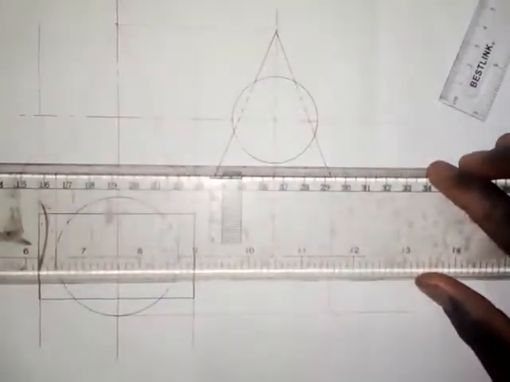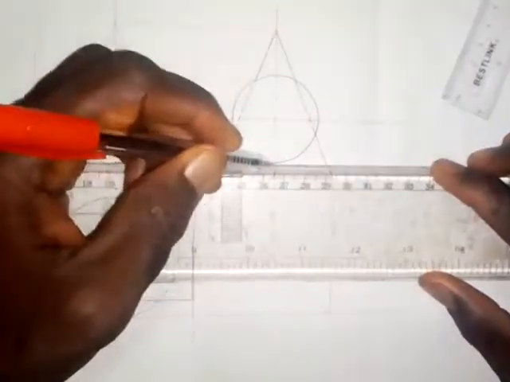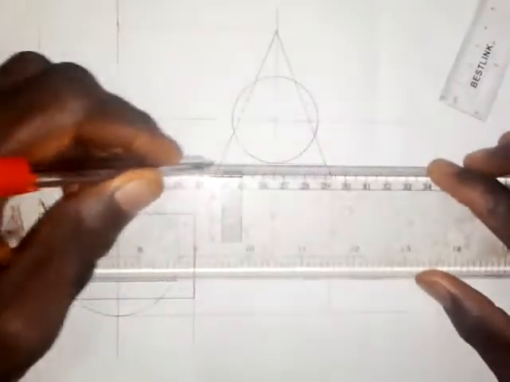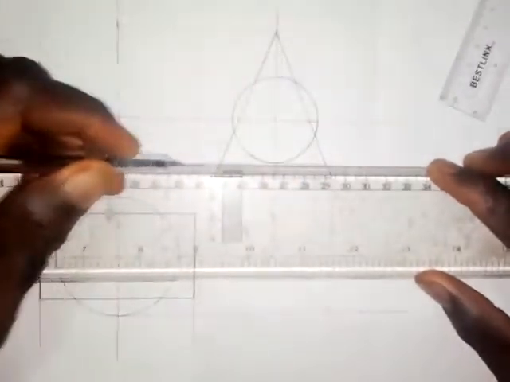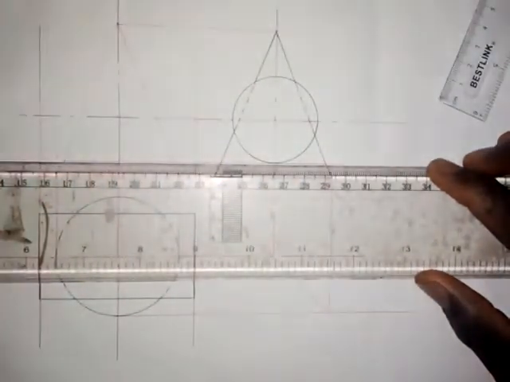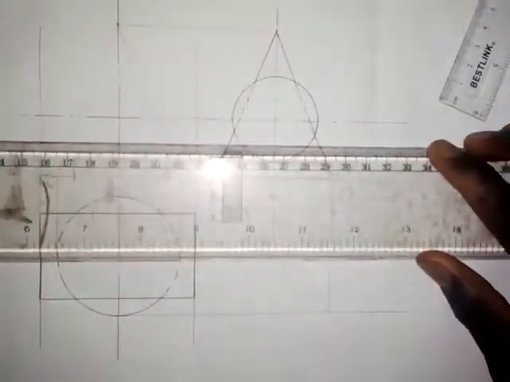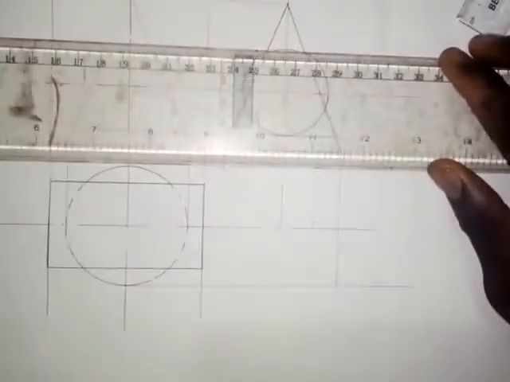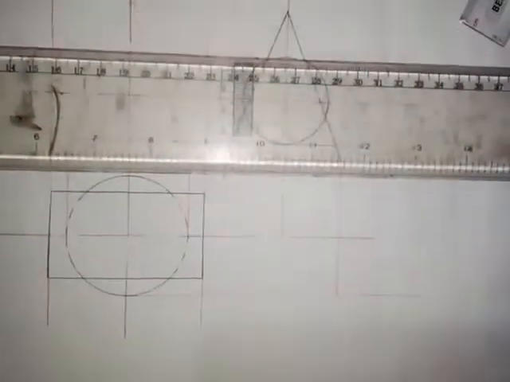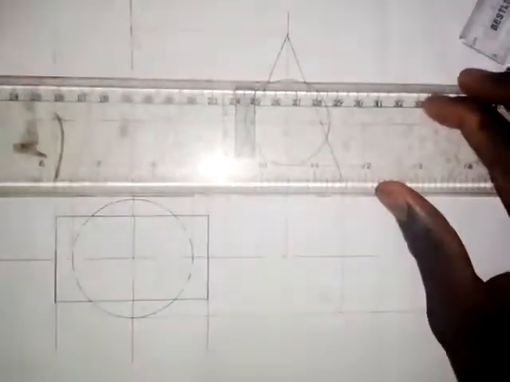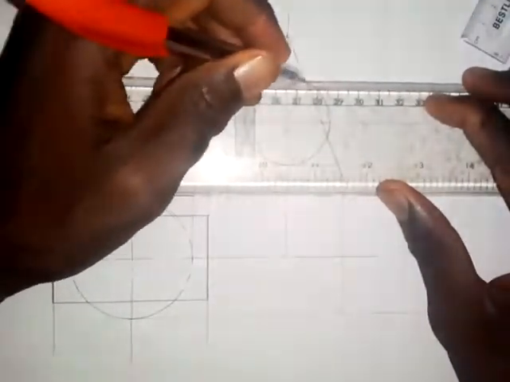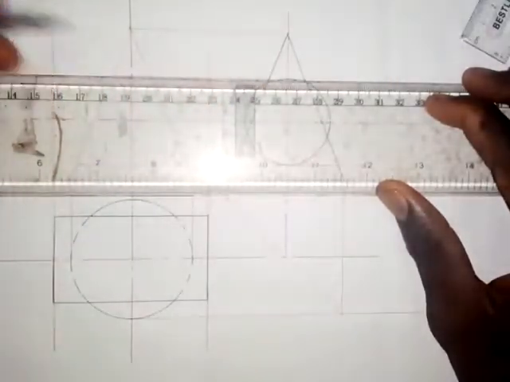All right, so for me to draw the front elevation of the cylinder, I will draw a horizontal line from here to here. So I need to project this out, from here to here. Then also I will come up here and draw a horizontal line like this.